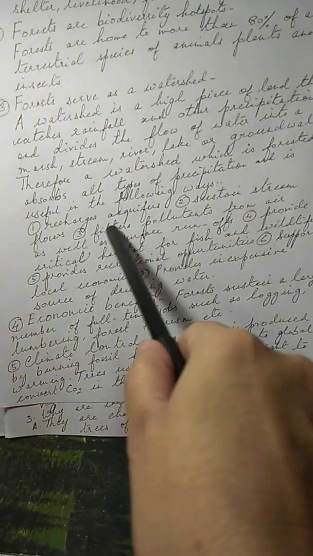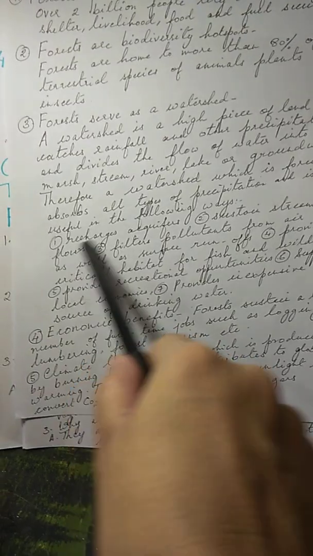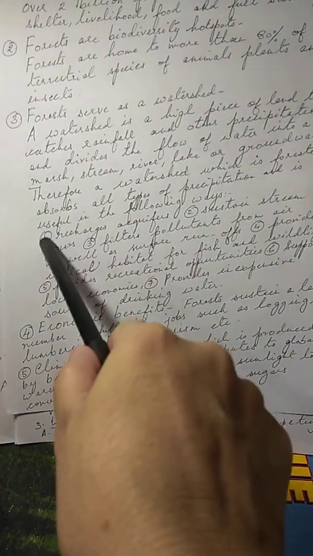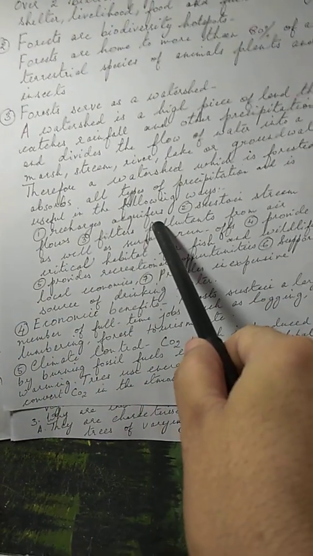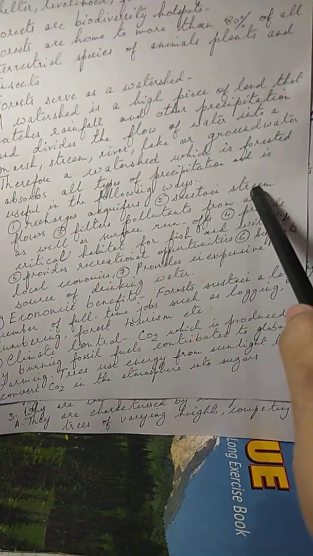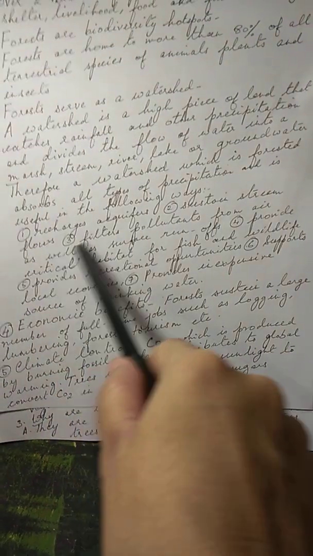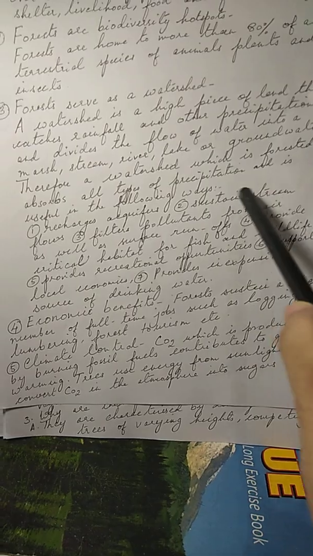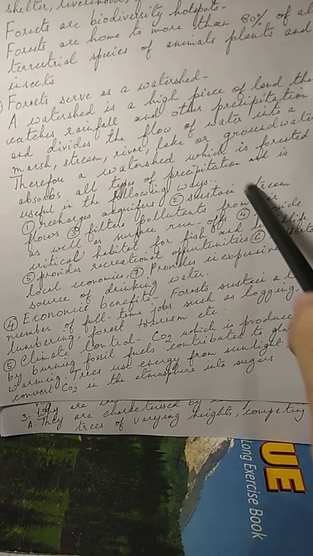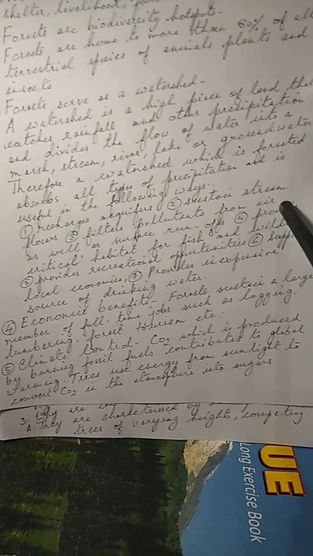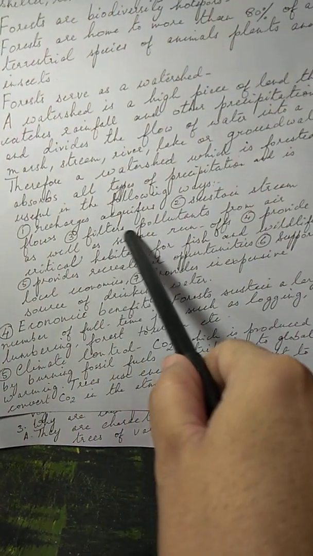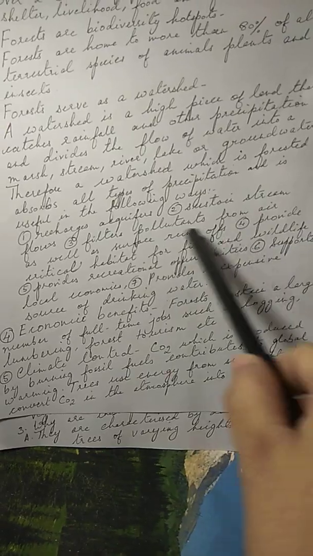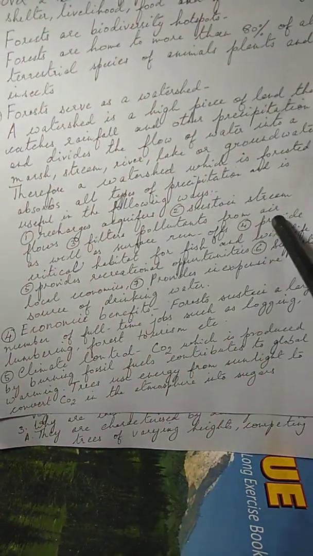Number one, it recharges the aquifers. Where are the aquifers, children? They are the underground storage of water which is found in the porous rocks. They are called the aquifers. Then number two, sustain the stream flows. The streams which radiate from this stored water in the watershed will form minor streams which will run into the rivers. Number three, it filters pollutants from air as well as the surface runoffs. So, trees also act as a filter.